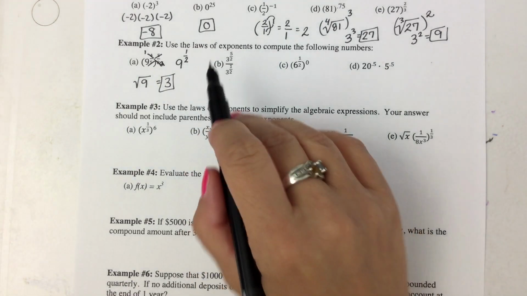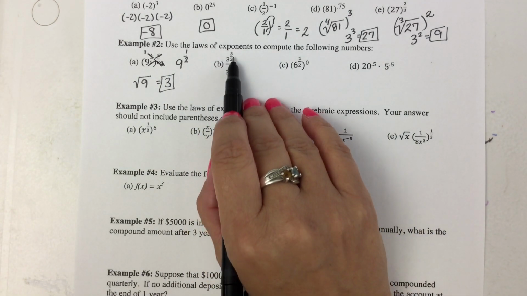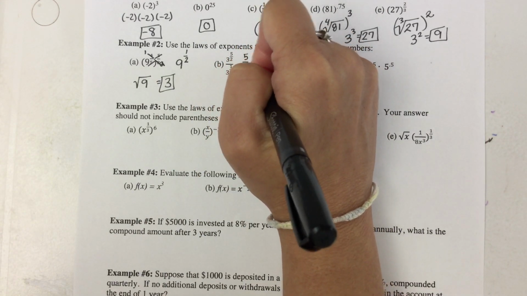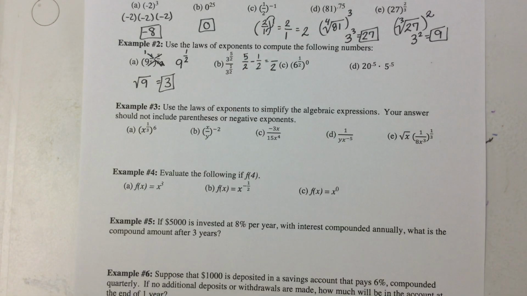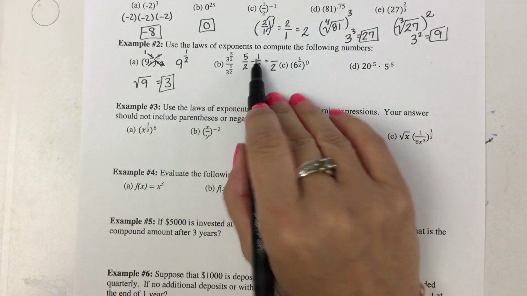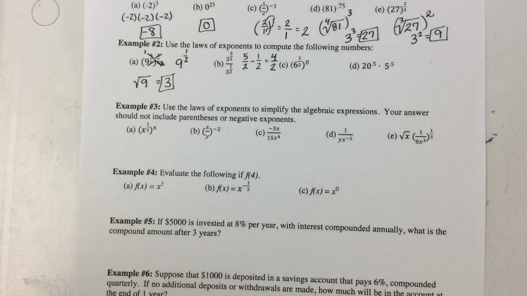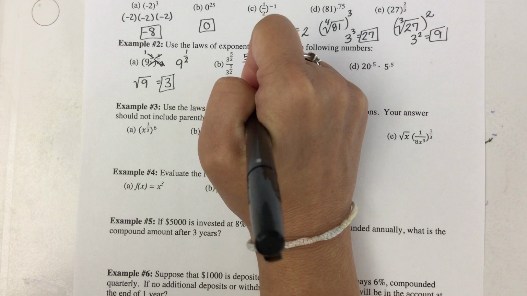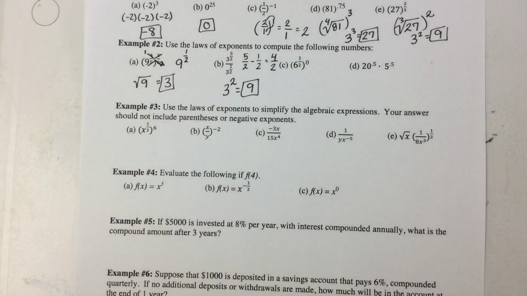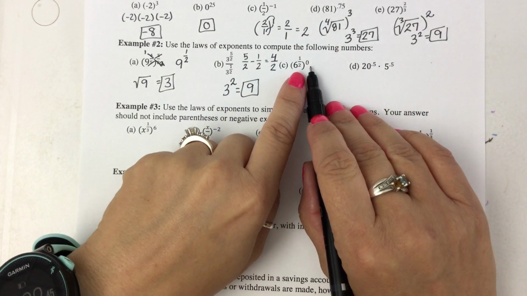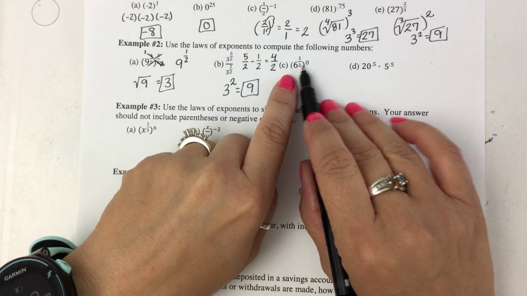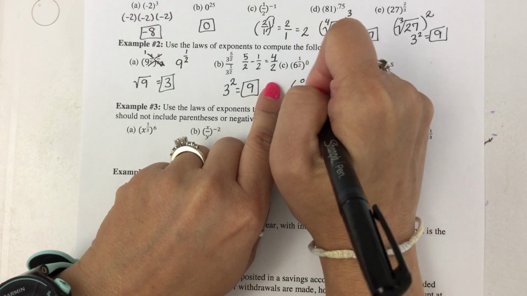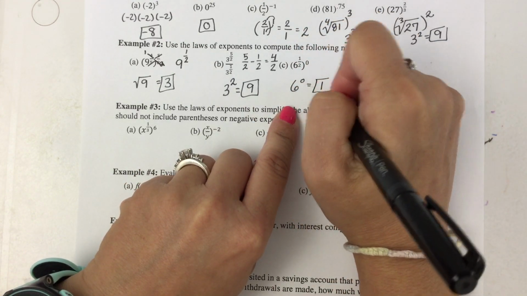If you have the same base on top and bottom, what you have to do with the exponents is subtract. So 5/2 minus 1/2. I have my common denominator, it's a 2. 5 minus 1 is 4. 4 divided by 2 is 2. So this ends up being 3 to the power of 2, which is 9. Again, if you have exponents on the inside and outside of parentheses, you multiply them. So 1/2 times 0 is 0. Anything to the power of 0 is 1.